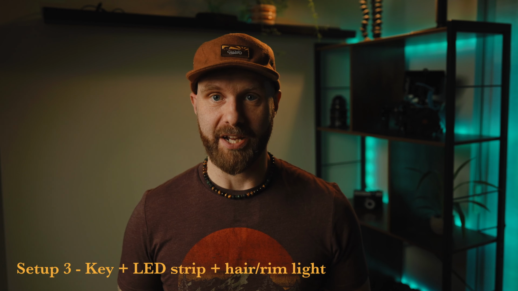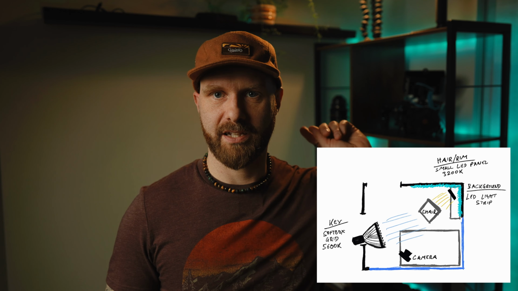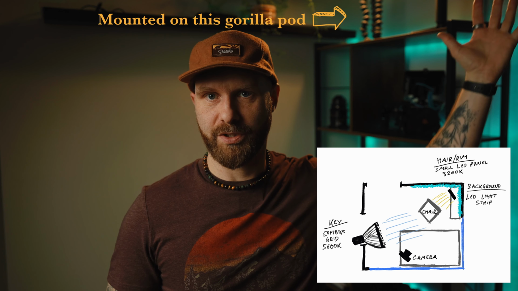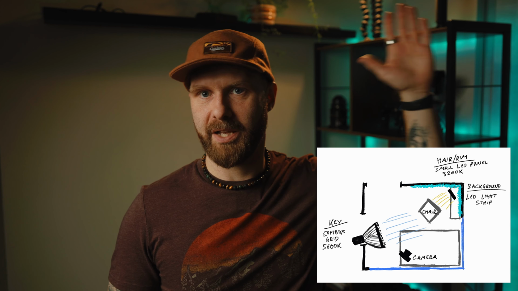Here is look number 3. Previous two lights remain the same. All I added is just a rim light or hair light, which is this warm light coming from above, from behind me, just to add a bit of separation. So it's hitting the back of my head, my shoulder. It's also lighting up some of the stuff in the background, like the plant over there, but it's mainly supposed to separate me from the background.